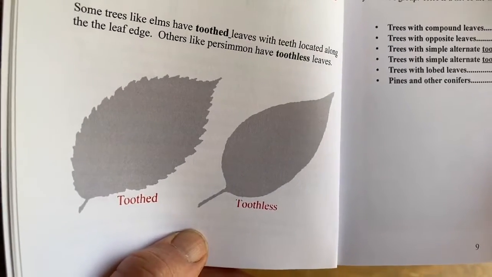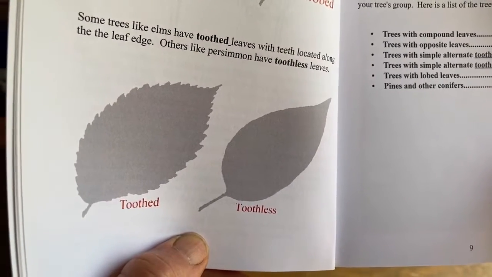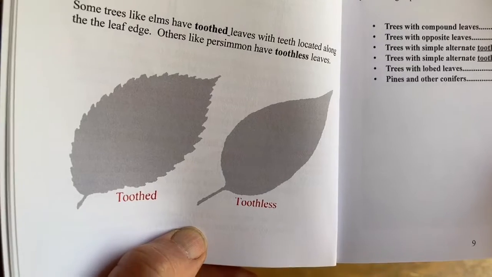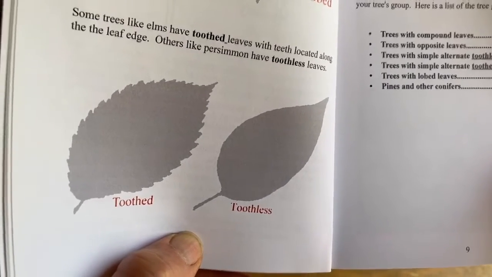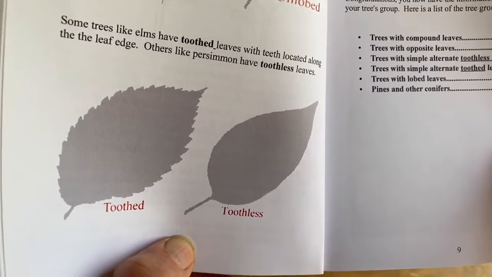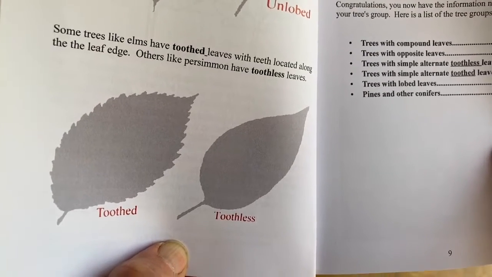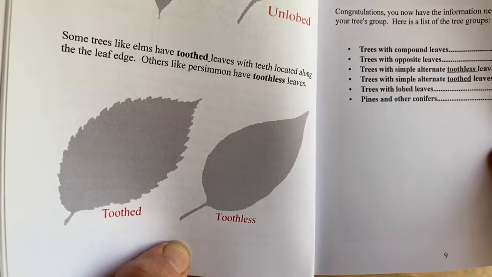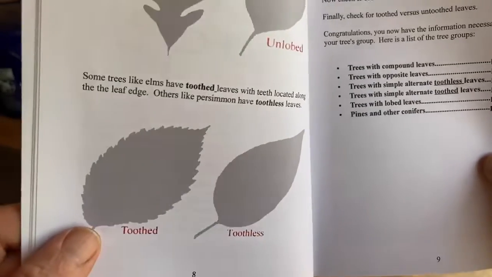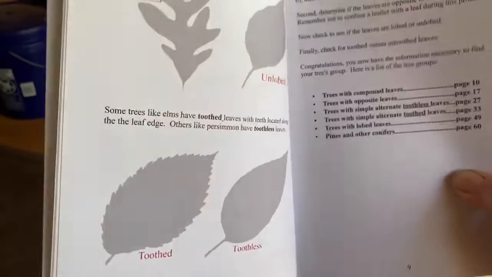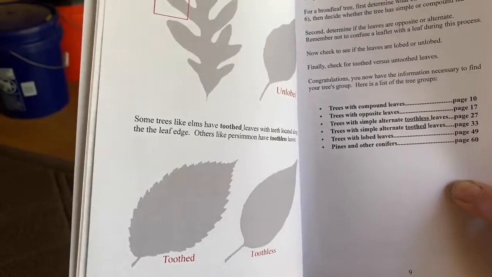And you have toothed leaves like birch and elm and hackberry versus toothless leaves like black gum, pawpaw, persimmon, etc. Okay, so those are the 3 tree tools that you can use to divide trees in groups for identification. Next, we'll look at some real leaves that demonstrate the 3 tools.